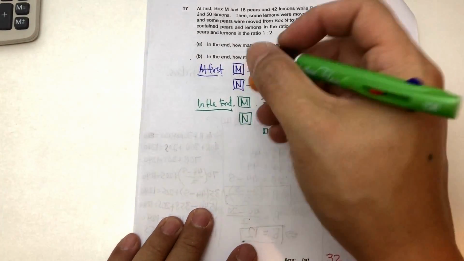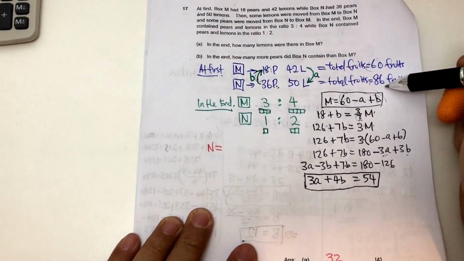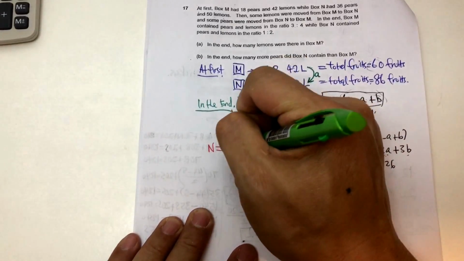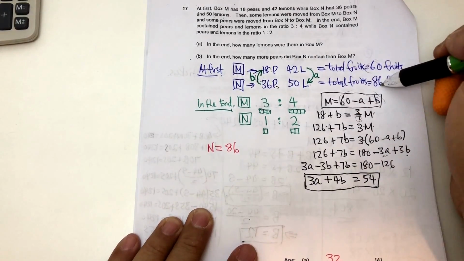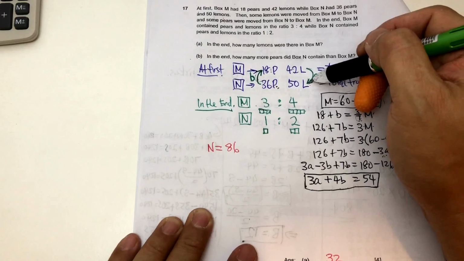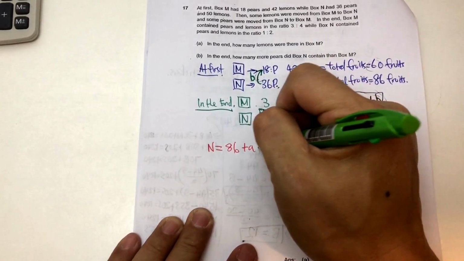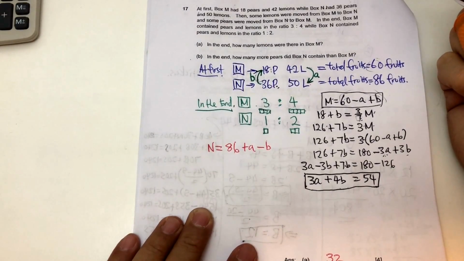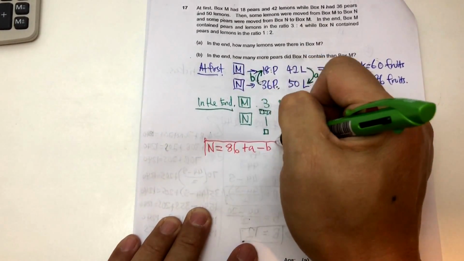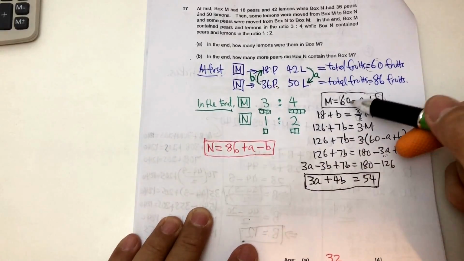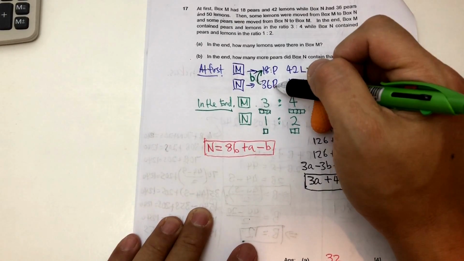Now we know that n in the end is 86 plus a. So 86, in the end you have a added to it, and you have b taken away from it. So 86 plus a minus b. Now I'm going to box this. So you can see similar style to what I've done. And now we're just going to look at this number here, 36.